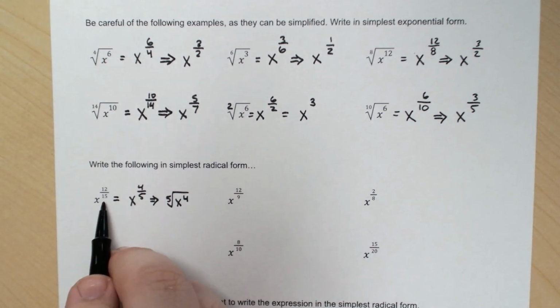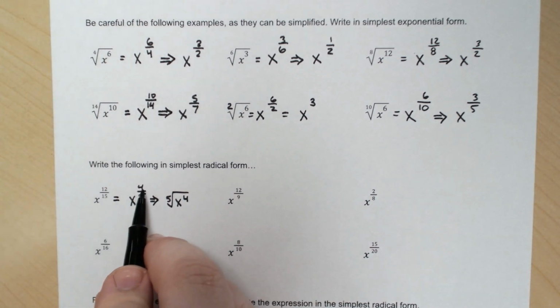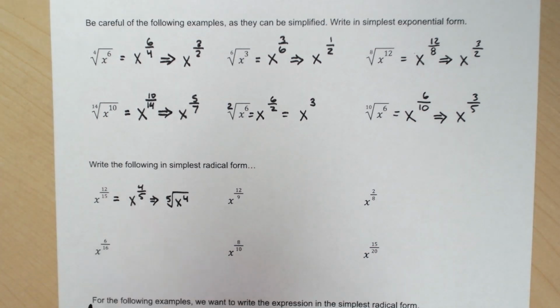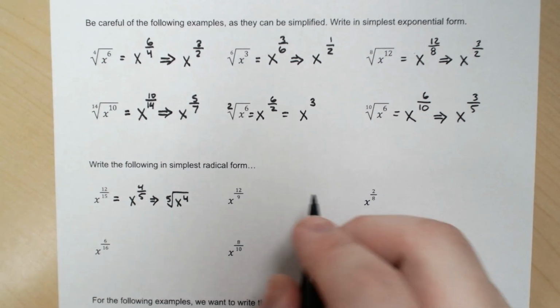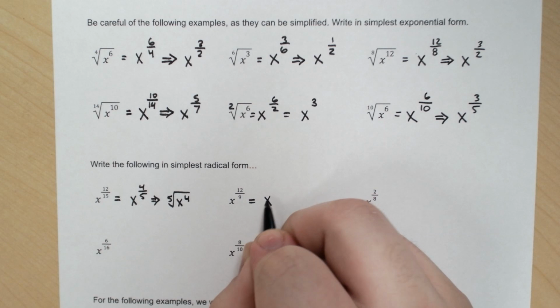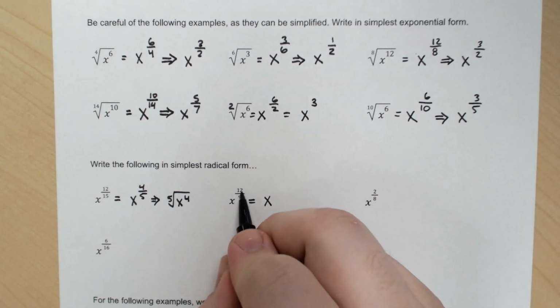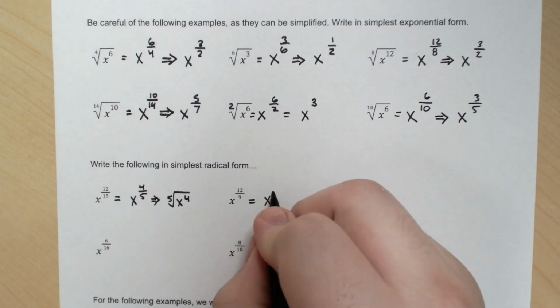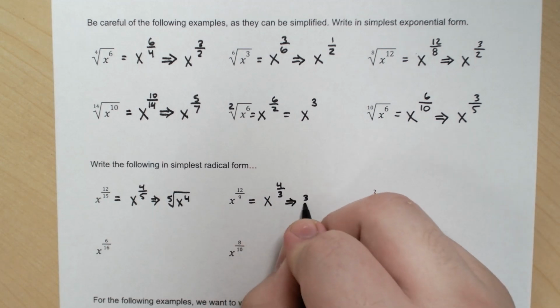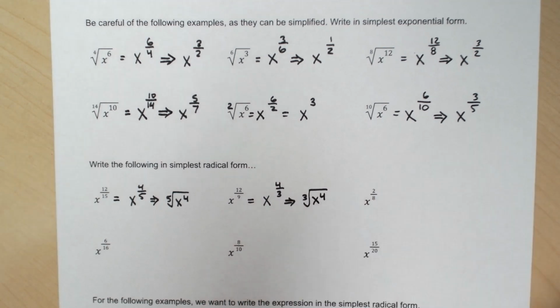So we reduce 12/15 down to 4/5, and then put that 5 in the index and the 4 as the exponent. The next one, 12/9, can reduce down to x to the, 3 goes into both of those numbers, so we can call that 4/3, and then call that the cube root of x to the 4th power.